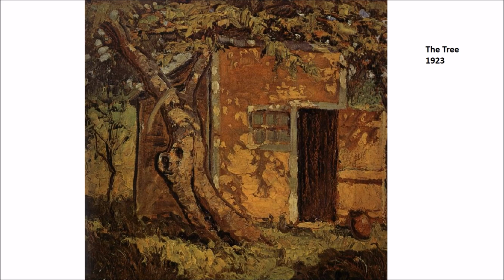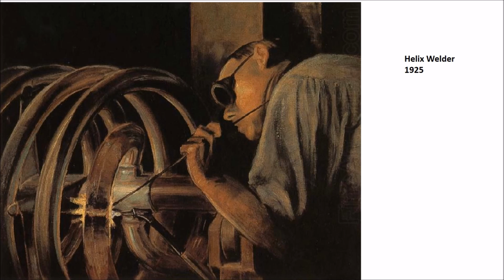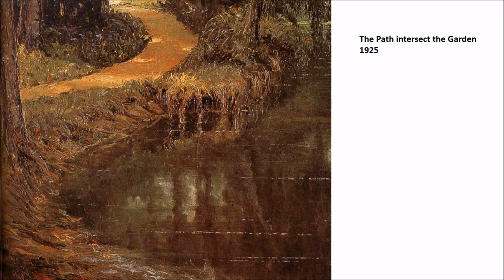And again, we have this concept of painting outdoors as well. And as we continue on in this period, you can definitely see the influence of Van Gogh on his work, that thicker outline that he uses to construct trees and that type of thing. But at the same time, we also have paintings like this from 1925, the Helix Welder, showing this different side of what he's interested in terms of his work, and this everyday experience is something that we will see creeping in more and more.